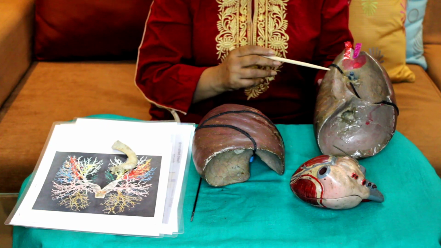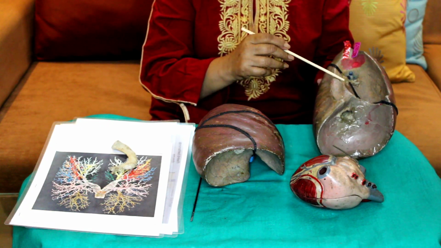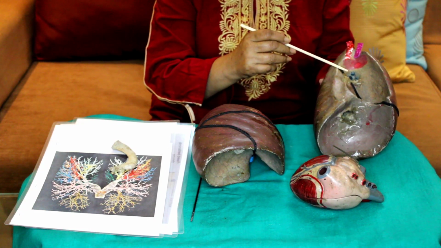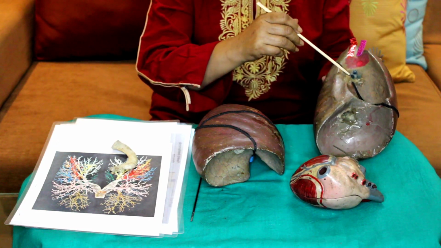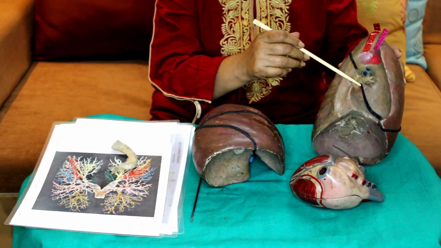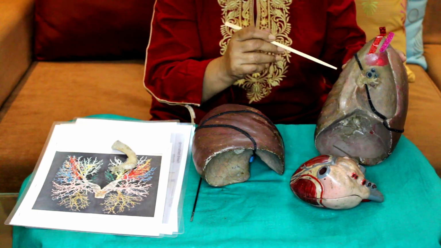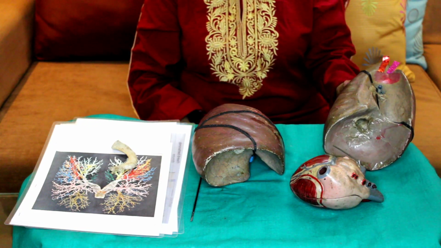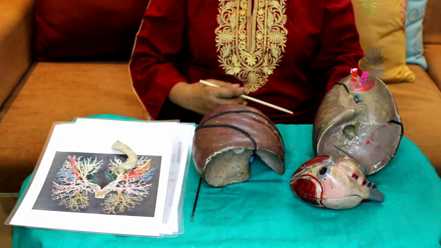So this is the relation of the hilum. Here you will see it is related first to the pulmonary artery, and then you will see the bronchus, and then the pulmonary vein. So there is bronchus, artery and the vein.